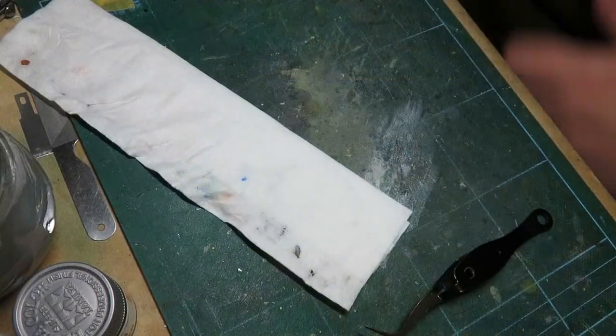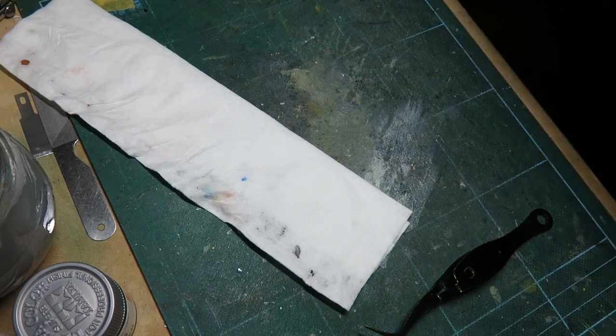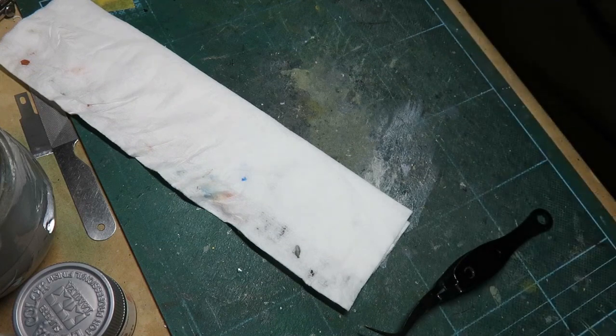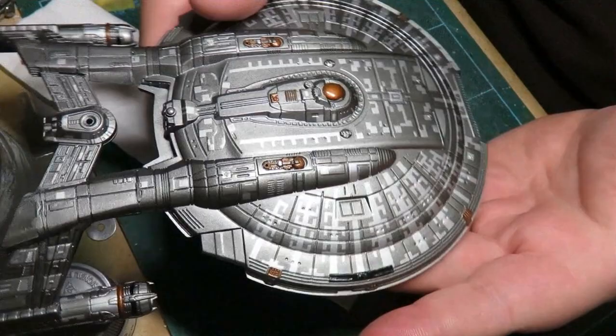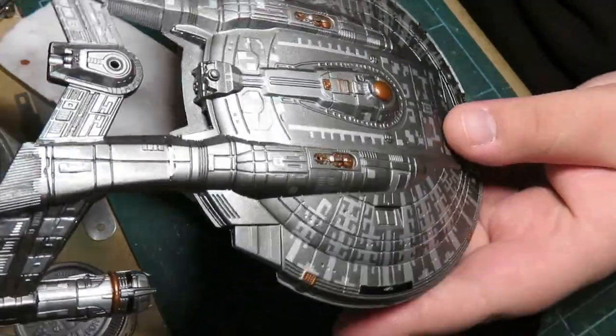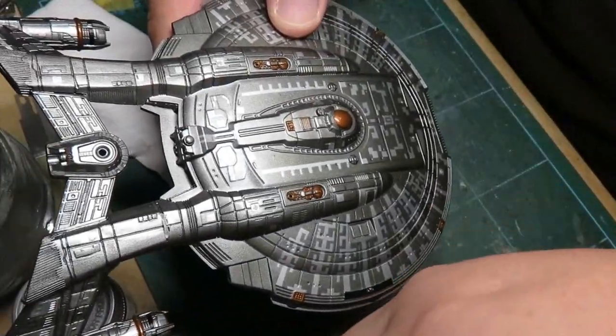Alright guys, it's time to decal the model, and I did a review of the Polar Lights decals before, the first time around I built this thing. So I'm only going to focus this time on the custom ones that I made, and I just want to show you guys some of the work that I did. I just wanted to get a head start on this, and didn't want to show all the little details. But this is metallic brown that I painted on here.